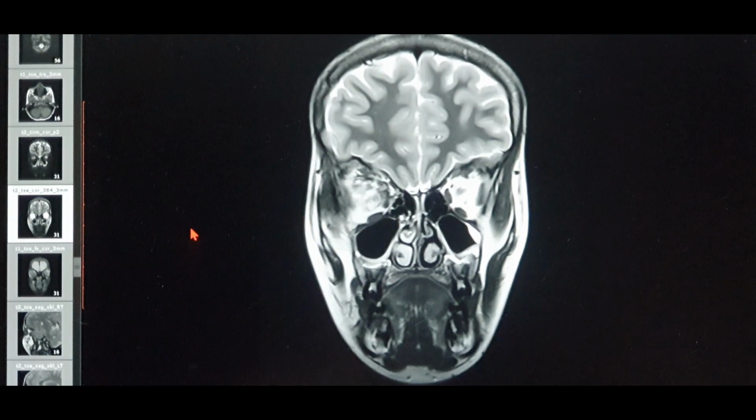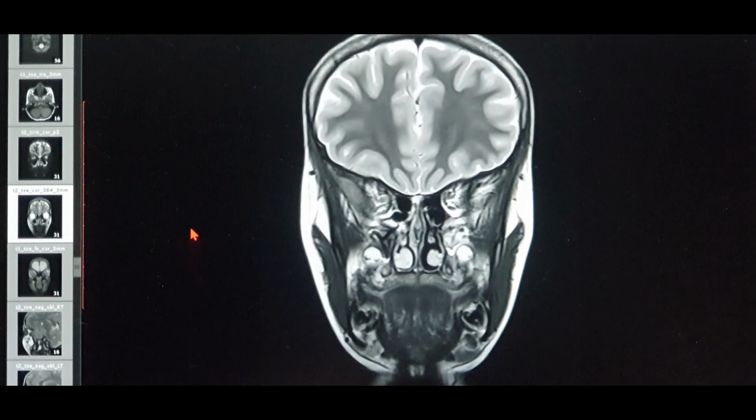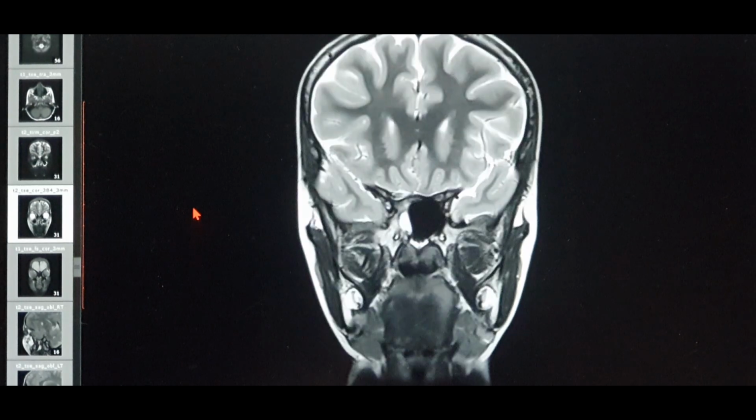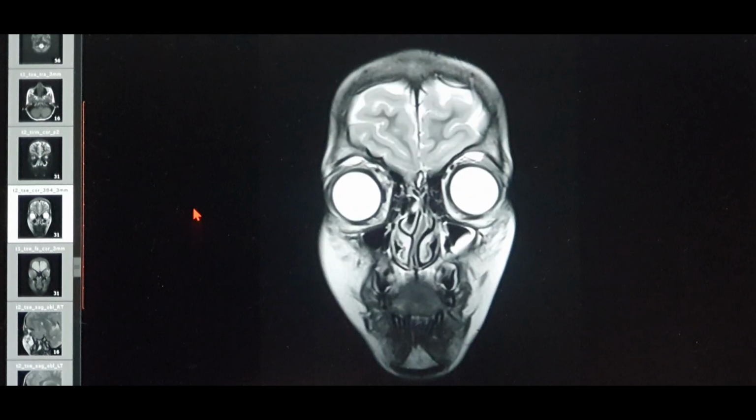The most important thing in an MRI is to know certain basics, certain structures, how they look on the MRI, and which sequence is better for which condition. For example, if I take CSF, as I showed you, T1 is dark, T2 is bright, FLAIR is also dark.